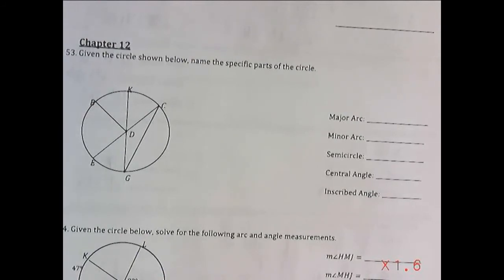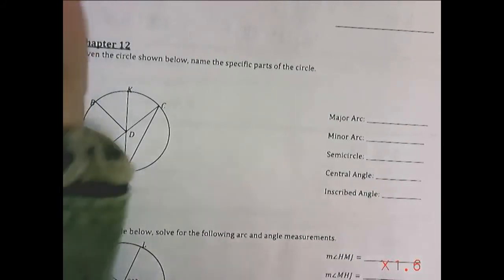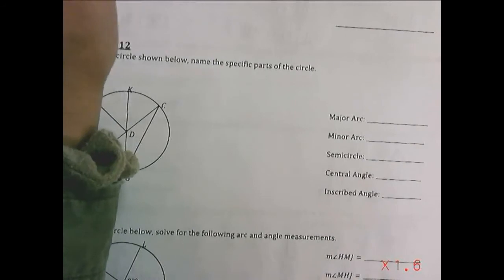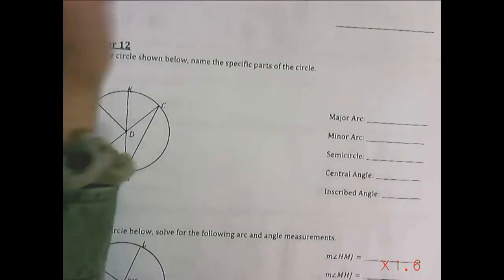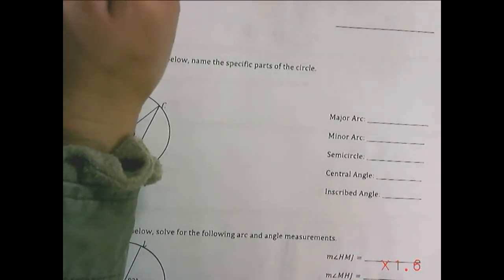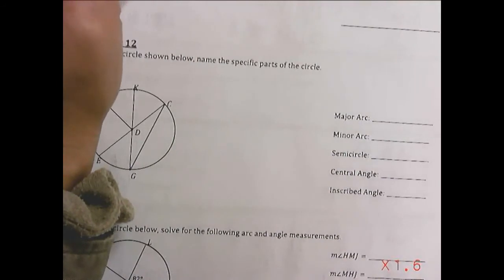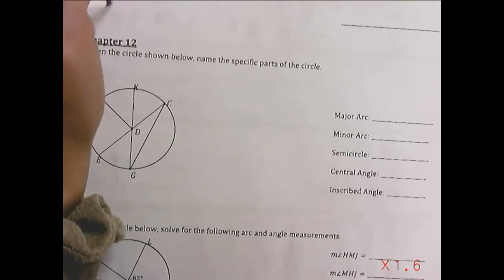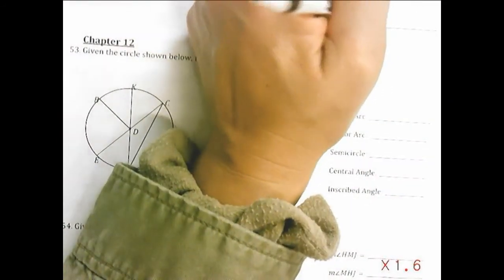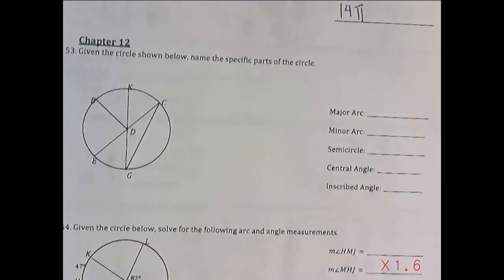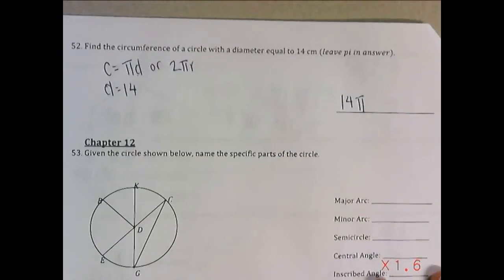Find the circumference of a circle with a diameter equal to 14. Leave your answers in pi. So circumference equals pi times your diameter, or 2 pi r, right? I already know my diameter in this case. My diameter equals 14, so I'm going to just plug my diameter in. My circumference is going to be 14 pi. Wow, and that was probably really hard to see that.